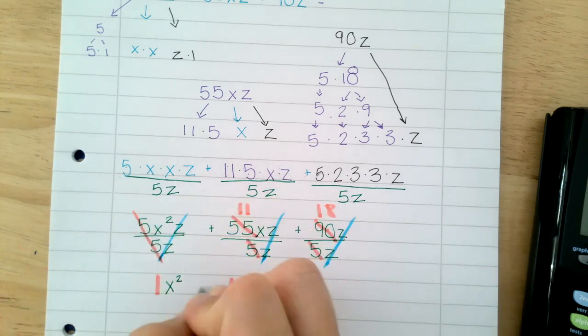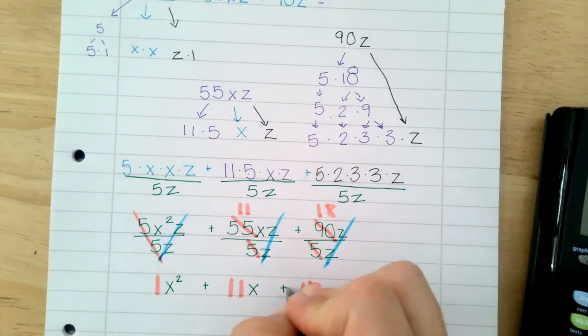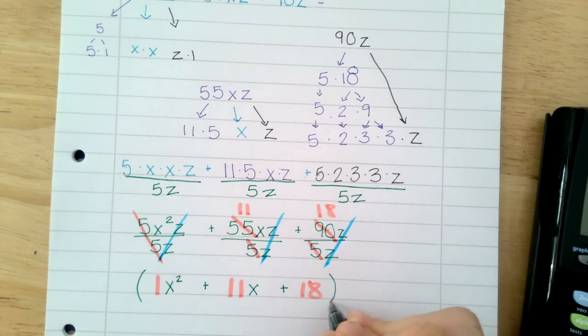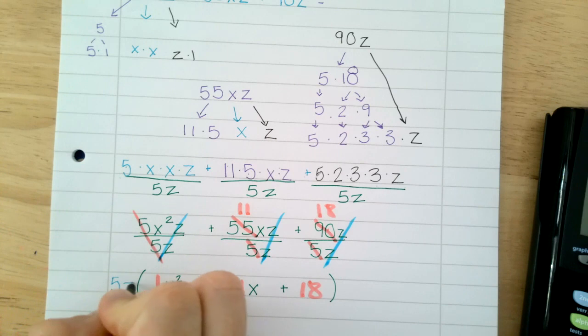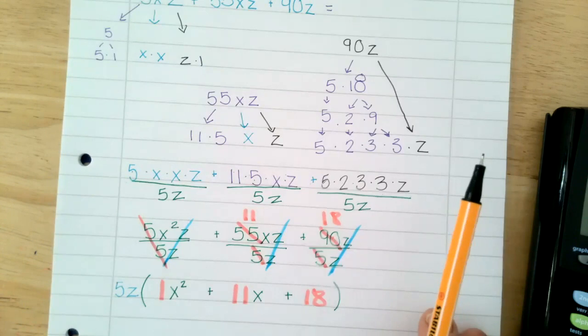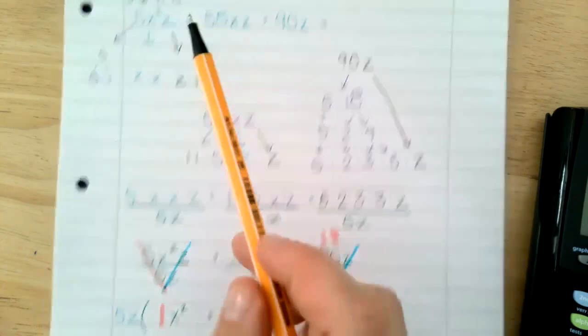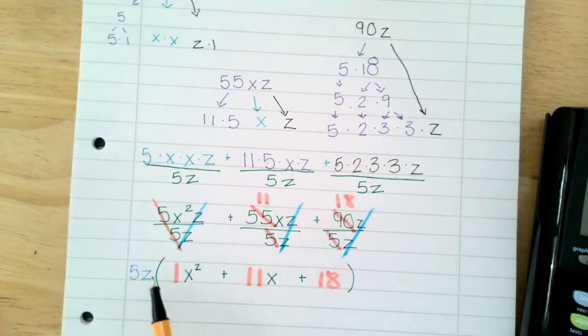x squared plus 11x plus 18, and I need to put the 5z outside. So what I'm saying is 5x squared z plus 55xz plus 90z is the same as 5z times the quantity x squared plus 11x plus 18. Okay? If I were to distribute this, I would get back to this answer.